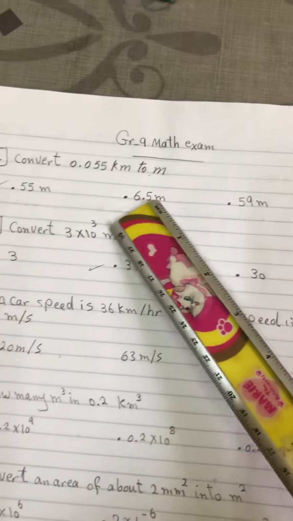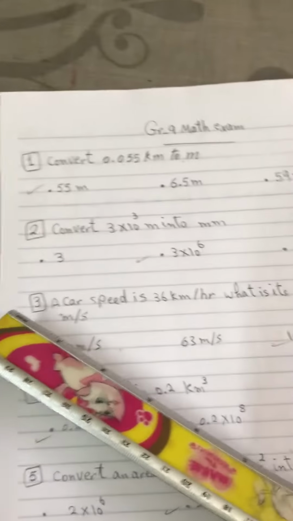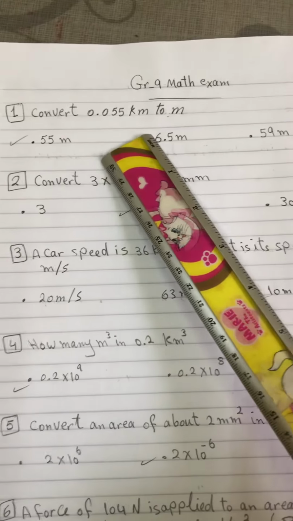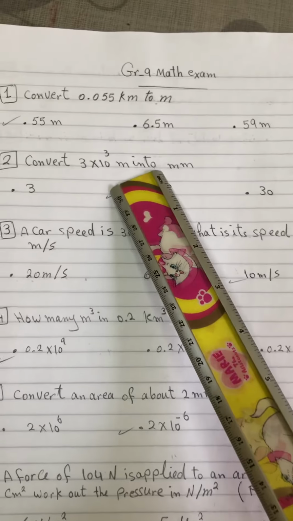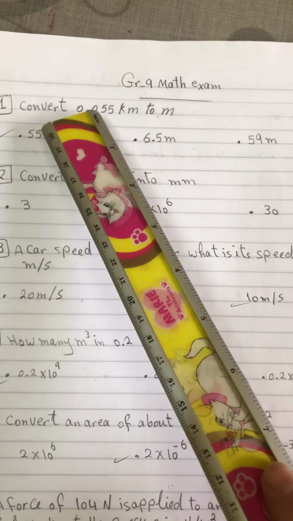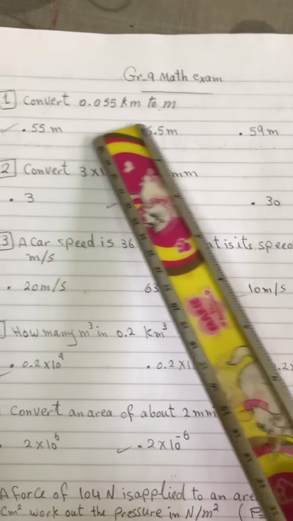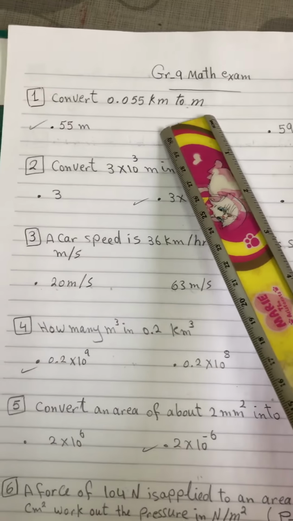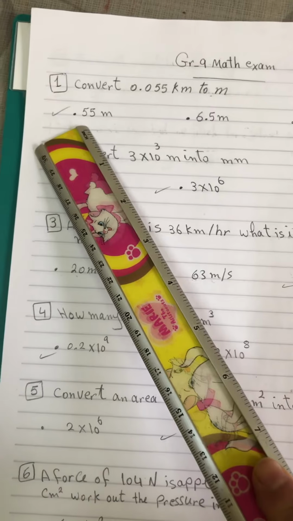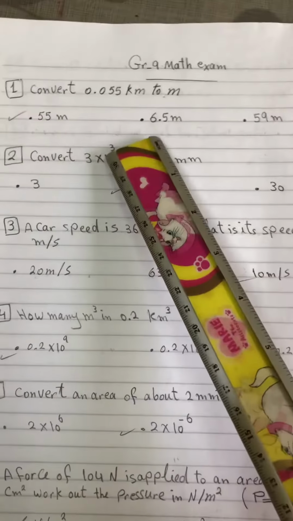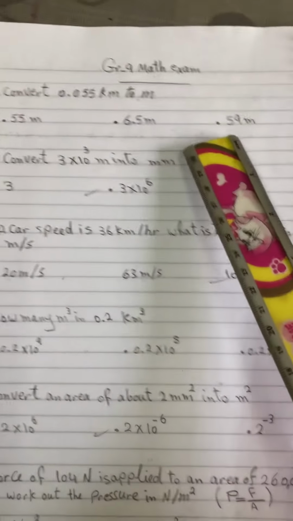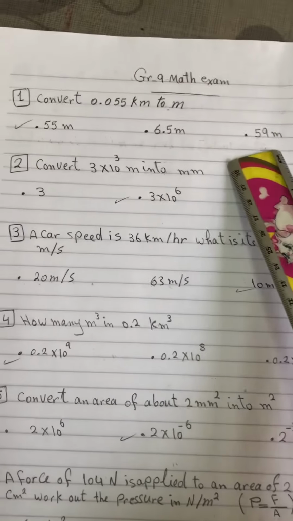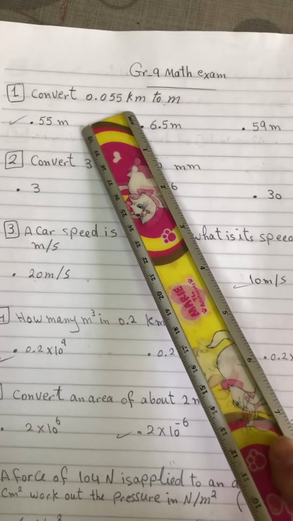0.055 kilometer to meter. If you remember, I gave you the first equation in the last sheet. This is also a revision sheet. From kilometer to meter, you will multiply by 1000, so the answer will be just 55. Of course, it will not be 6.5, and it will not be 59.